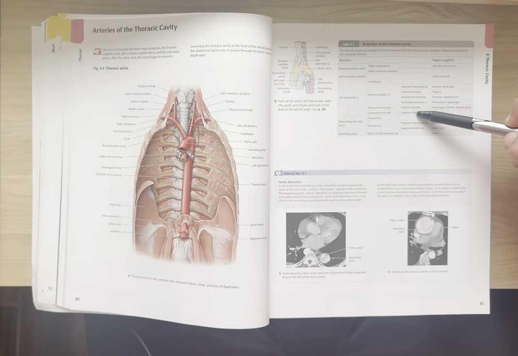chest wall, and then from that descending aorta as it goes down, you've got visceral branches that go to the bronchi, trachea, and esophagus because they're right in the area. You've got the parietal branches, which has the posterior intercostal arteries and the superior phrenic arteries. Anything phrenic, you can think diaphragm. Superior phrenic diaphragm, posterior intercostal, posterior chest wall. And then the ascending aorta has the right and left coronary arteries of the heart.